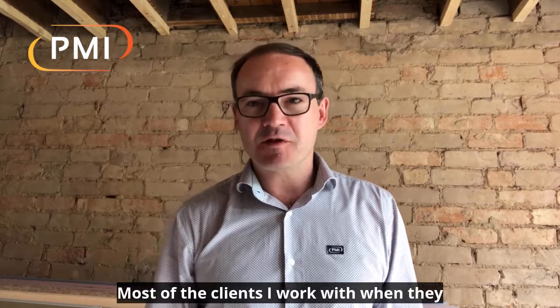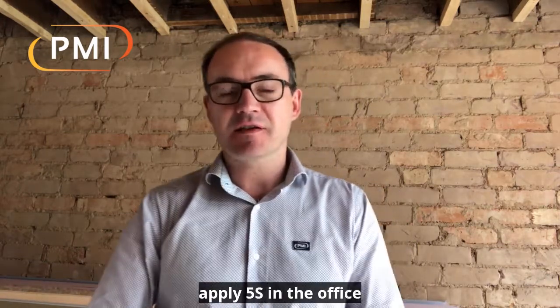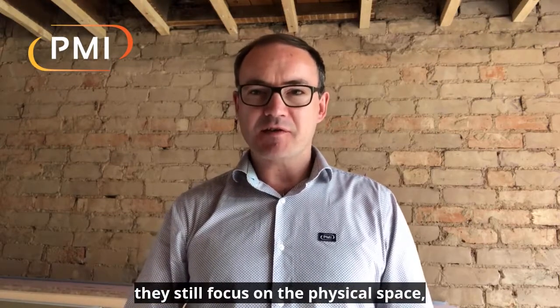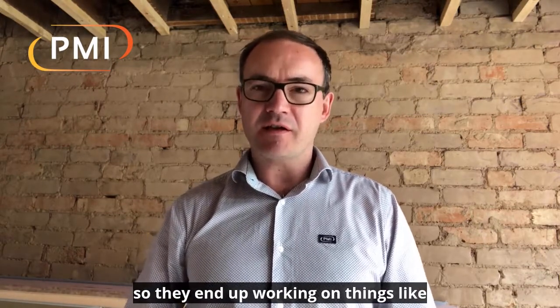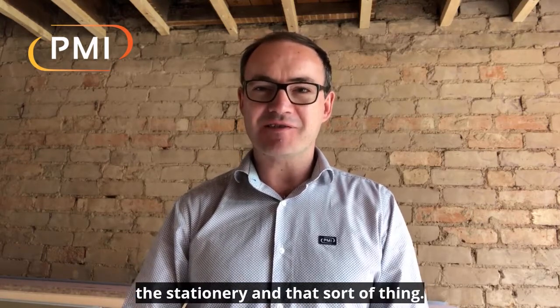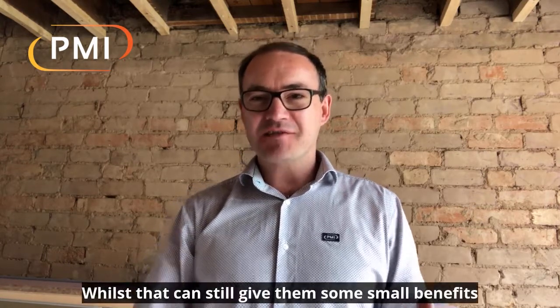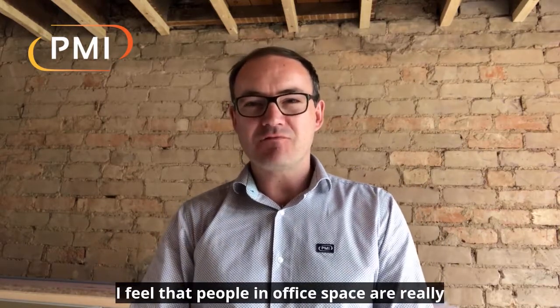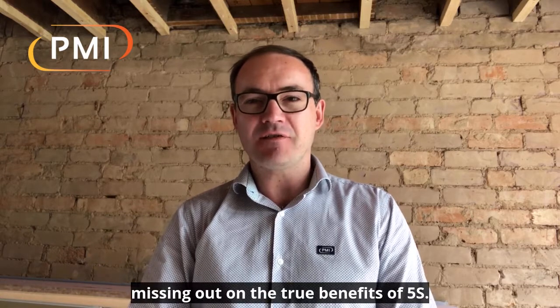Most of the clients I work with, when they apply 5S in the office, they still focus on the physical space. So they end up working on things like the desk layout, cupboards in the office, the stationery and that sort of thing. Whilst that can still give them some small benefits, I feel that people in office space are really missing out on the true benefits of 5S.